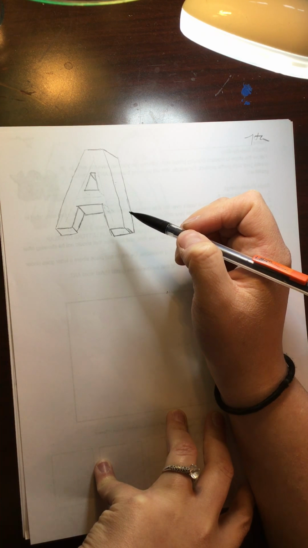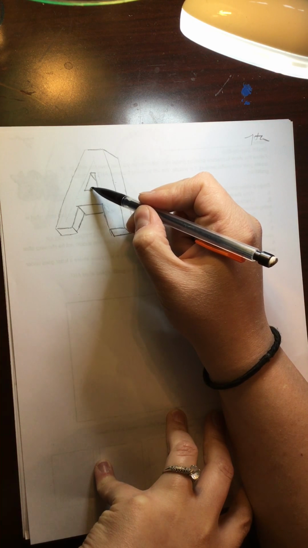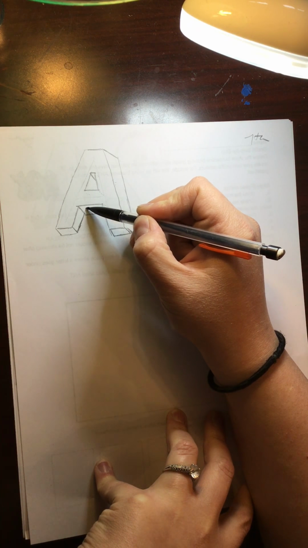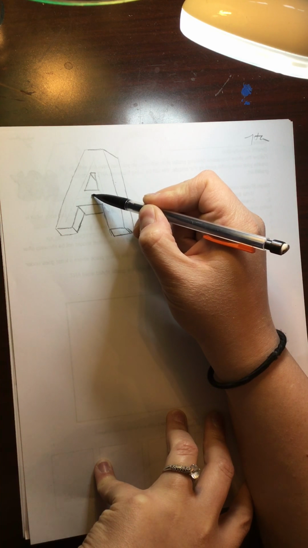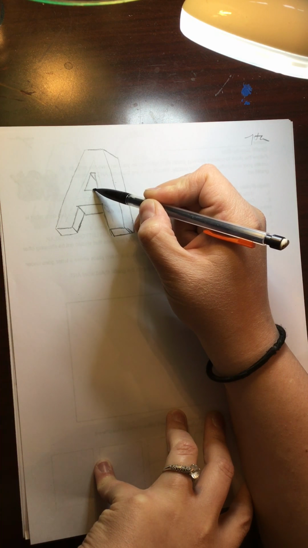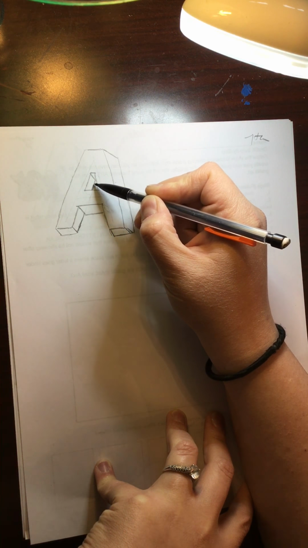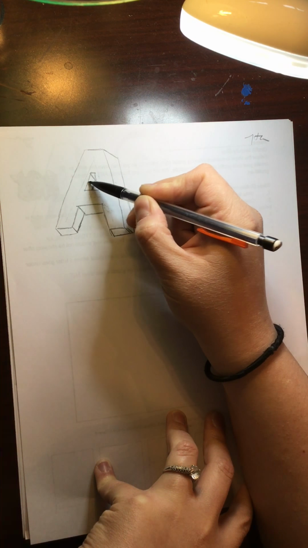And then the last one that I'm figuring out is this inner part. Really this line here goes up through the A, so I'm showing that via a dotted line. And then it doesn't really start until right there. And then I match to here.